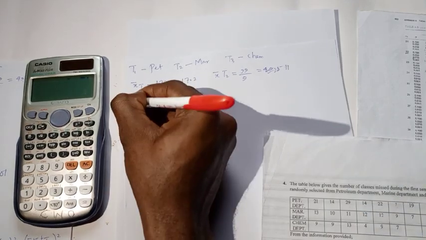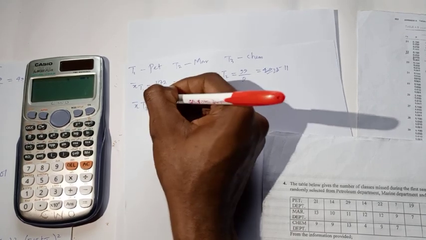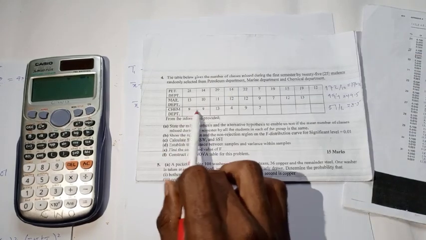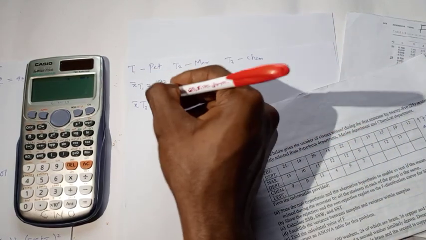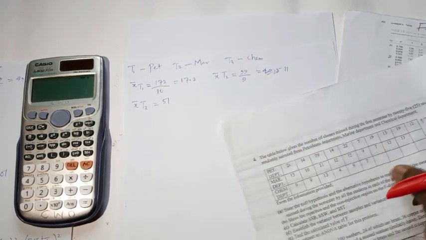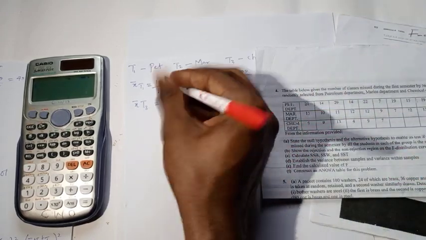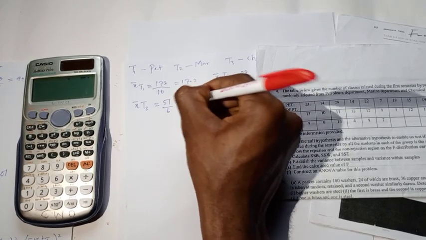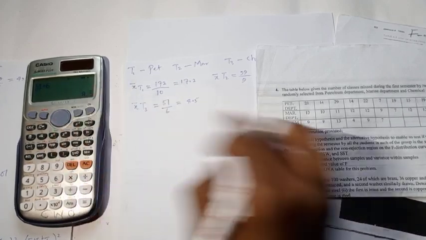So the next is x bar of T3. x bar of T3 is actually the total of the chemical row. If you add all the components on the chemical row, you are going to have 51. The total number of students that fall in this category is 6, so divided by 6. 51 divided by 6 is 8.5.